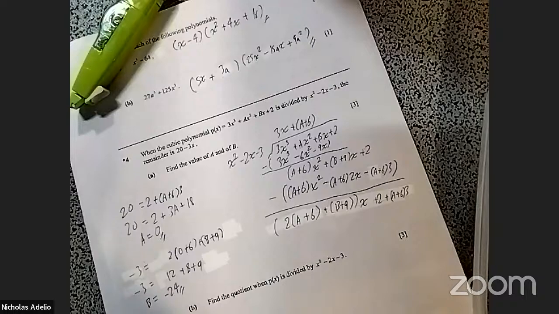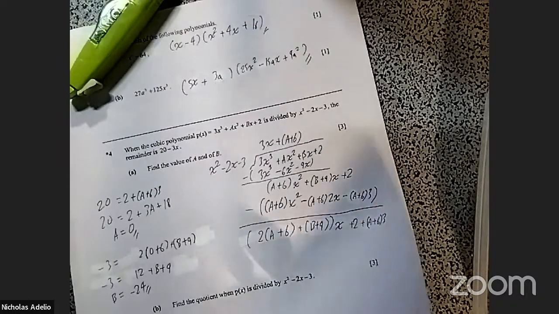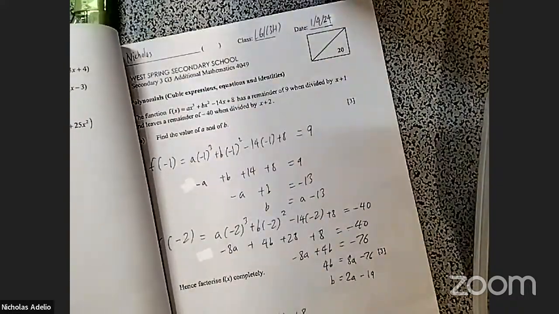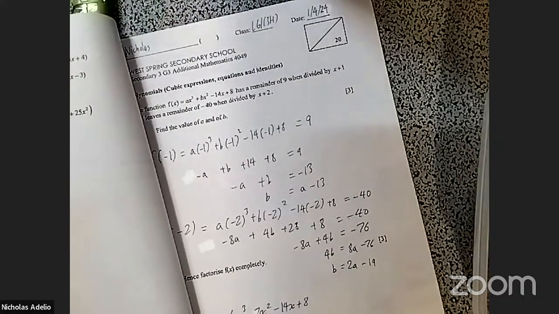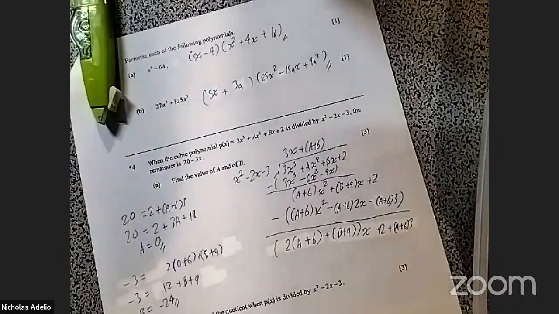Check the answer key first before I try to show you another method. Okay, answer key. 4a, right? A equals 0. B equals negative 24. Yeah.